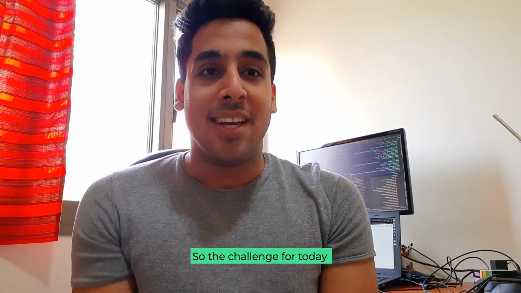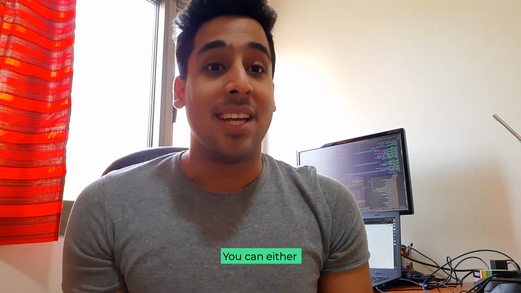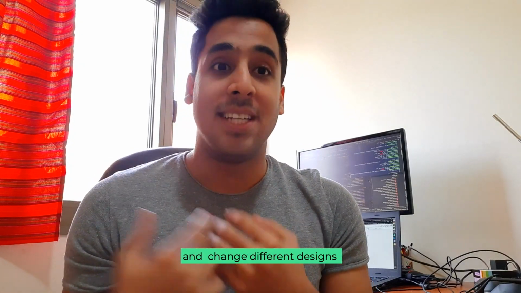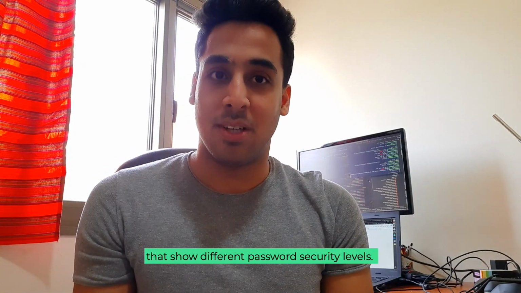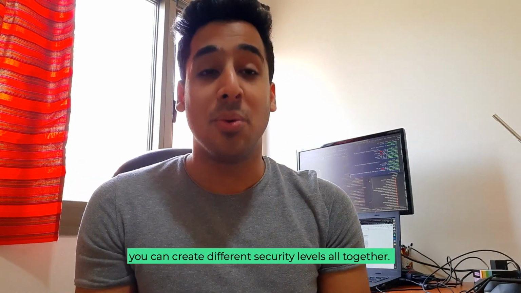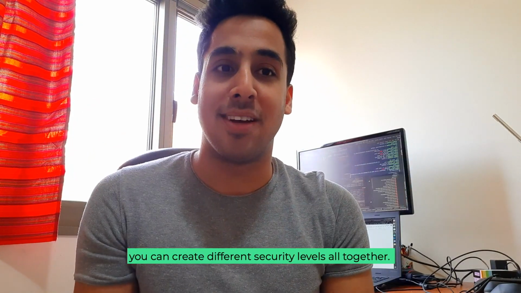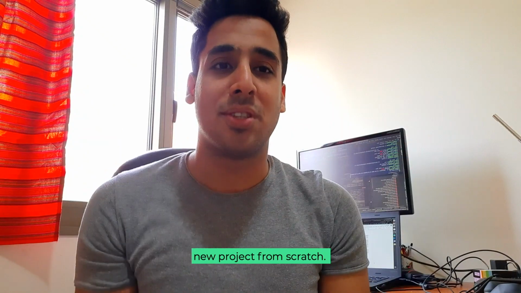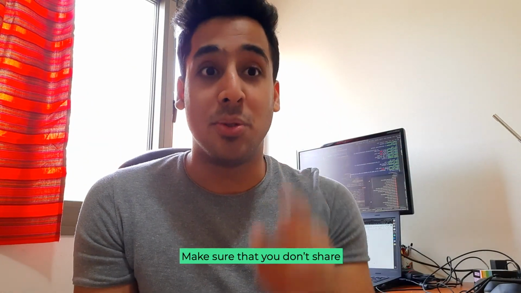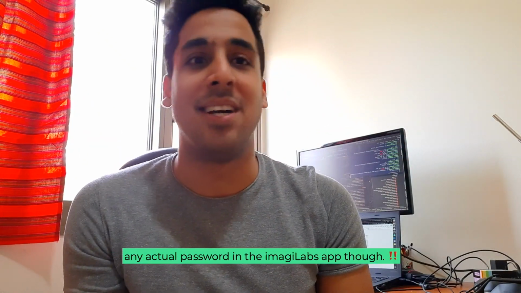So the challenge for today is to create your own password checker. You can either build off my code and change the different designs that show up for the different password security levels, or you can create different security levels altogether, or you can create a completely new project from scratch. Make sure that you don't share any actual passwords in the imagiLabs app though.